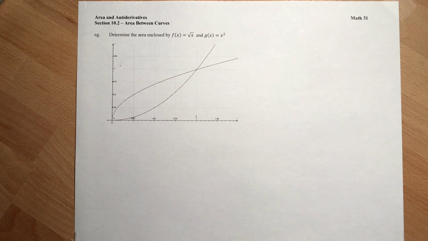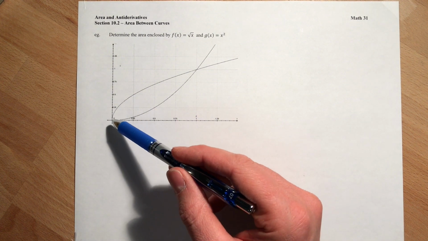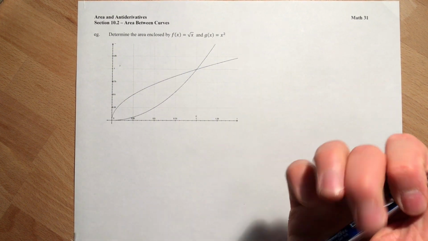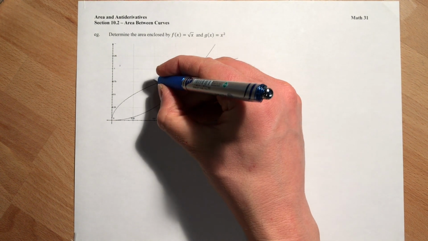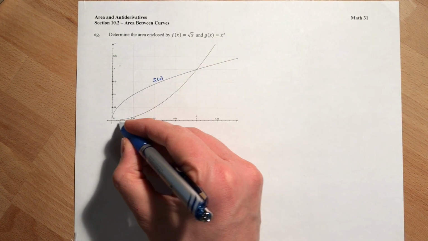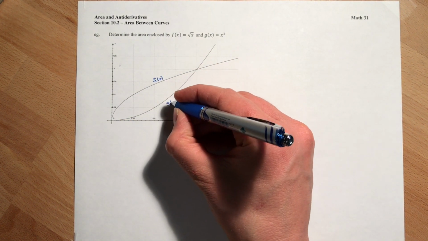Yep, so in our first example, we have two curves running through here. We have f of x equals square root x on the top here, so this will be my f of x. And then I have my parabola on the bottom, which will be g of x.